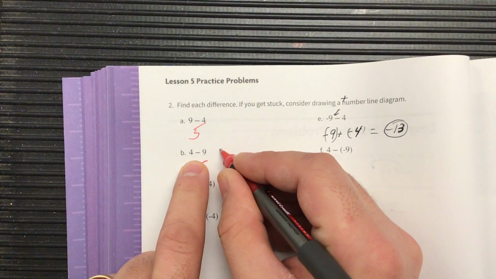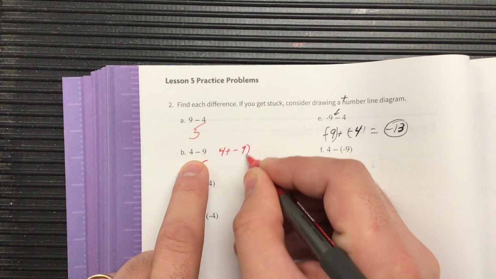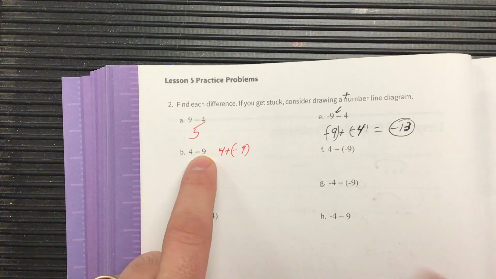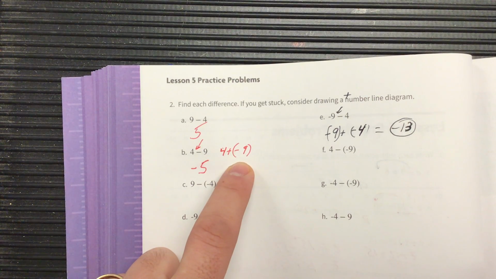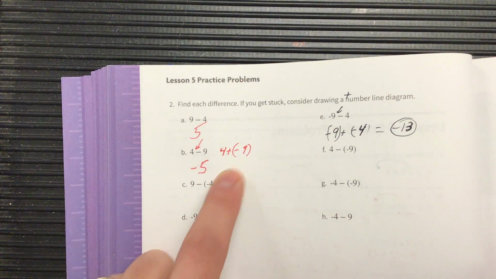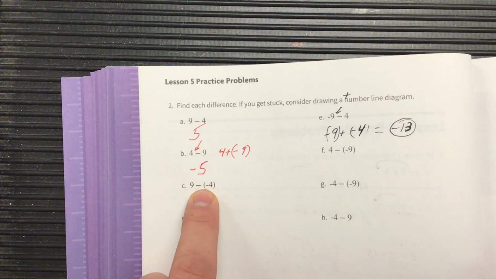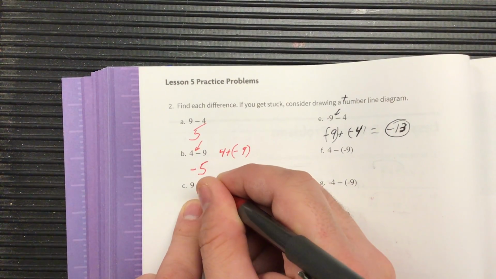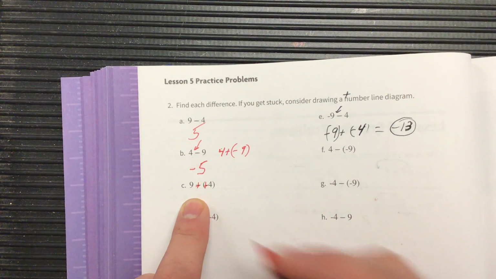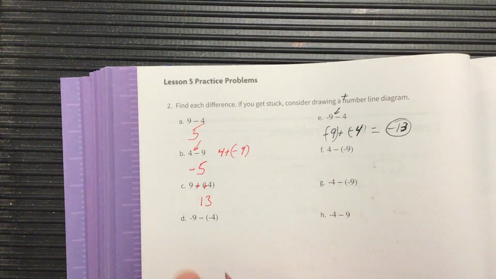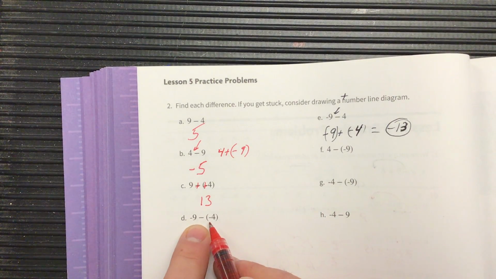And again, if you want to make it an addition equation, if you like those rules better, you're going to put a plus sign right between the number and the sign. 4 plus negative 9. Parker, two negatives in a row make a positive, so that turns into 9 plus 4, Parker. 13. Again, two negatives in a row here.